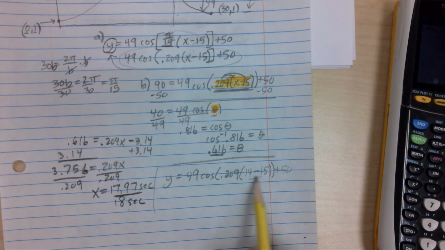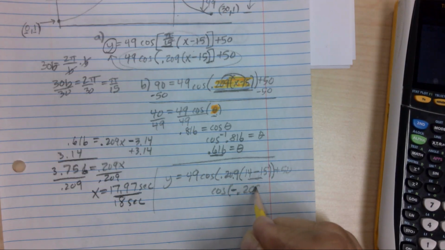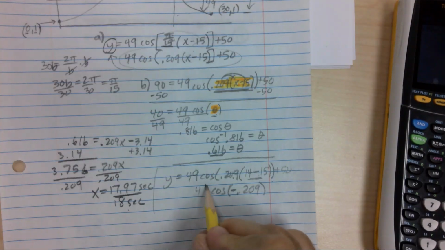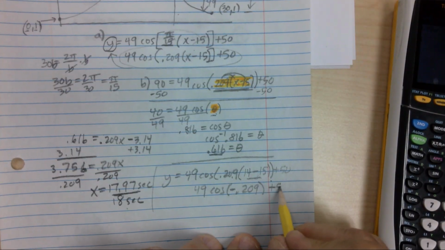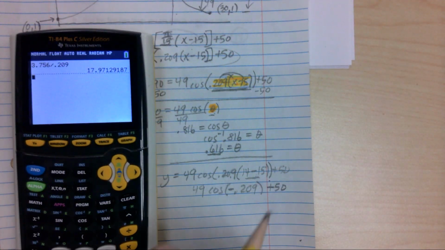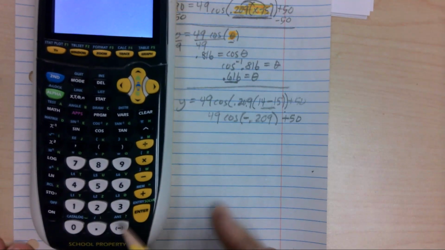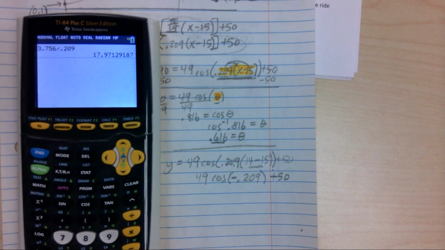So the first thing we're going to do is look at this, PEMDAS, that's -1. -1 times 0.209. I get cosine of -0.209. Remember, there's a 49 here and a 50 here. So here we go. We're in radians, which is good. So cosine of -0.209. Don't use that subtraction button for negatives. Use that little minus there. It makes a big difference. Your calculator's not going to like it if you do it the other way.